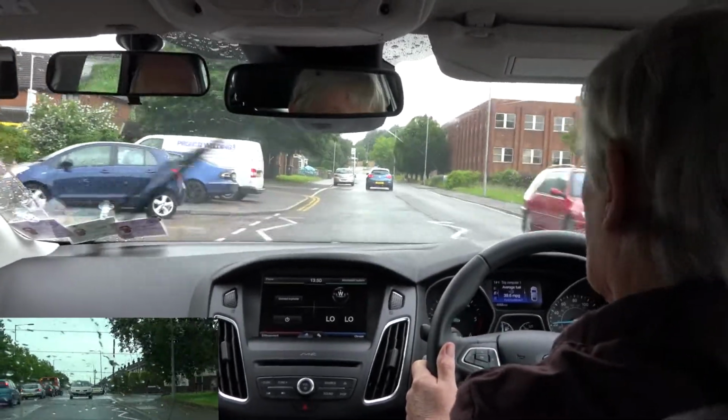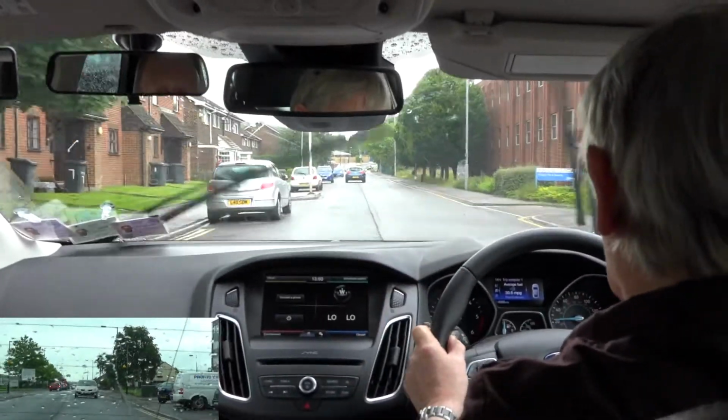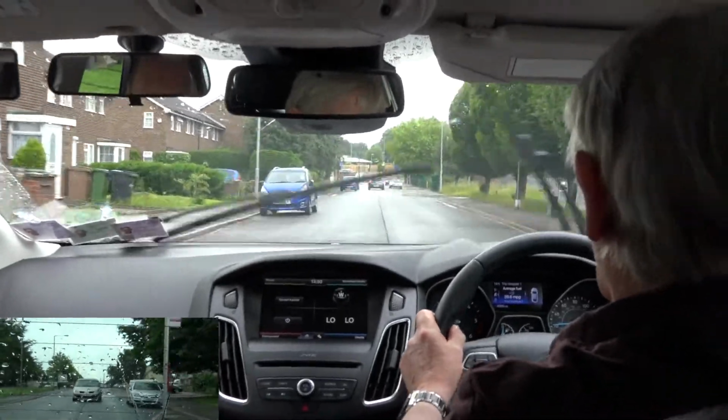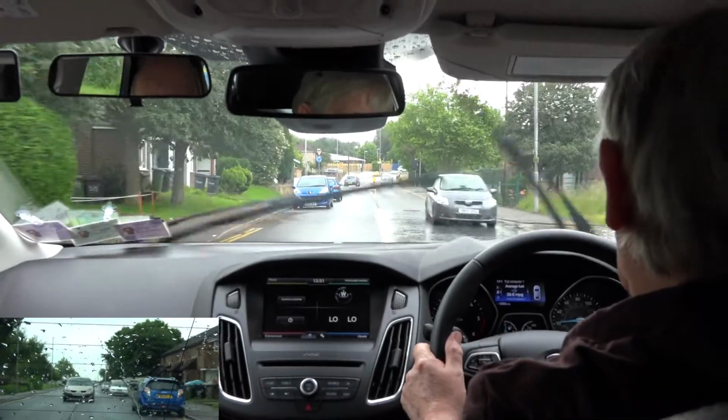So tell me, why were we checking that interior mirror, Tony? See how close that car is behind. And if there was a vehicle close behind you, what action would you take? I could probably ease off a bit, couldn't I? Yeah.